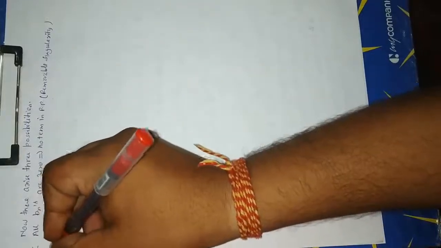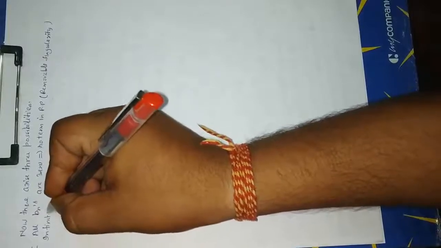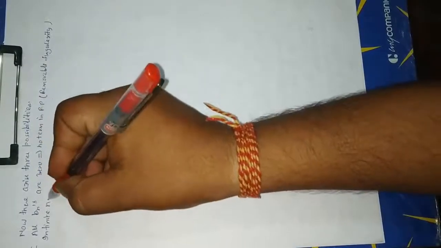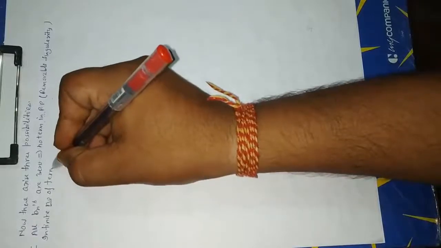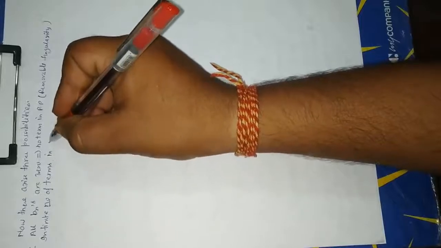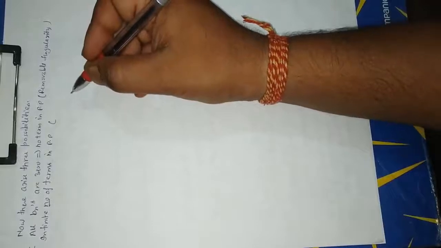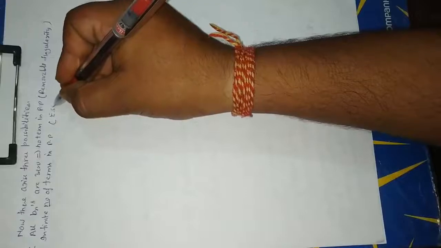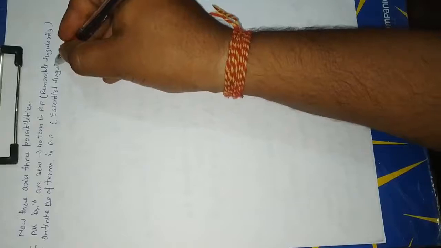In the second possibility, an infinite number of terms in the principal part, then at z is equal to a, the function has an essential singularity.